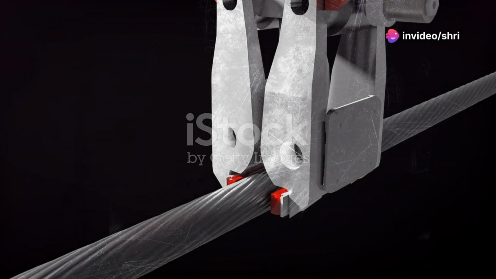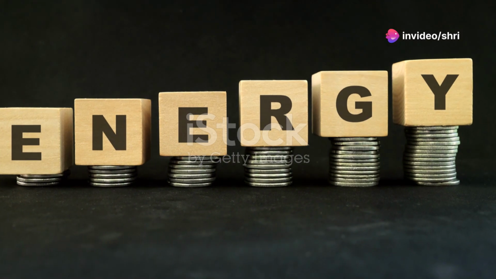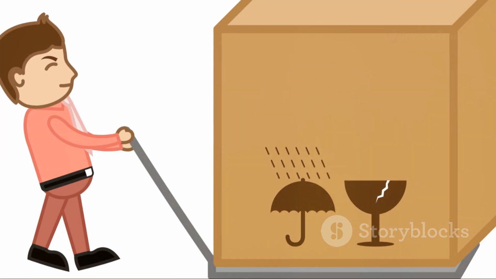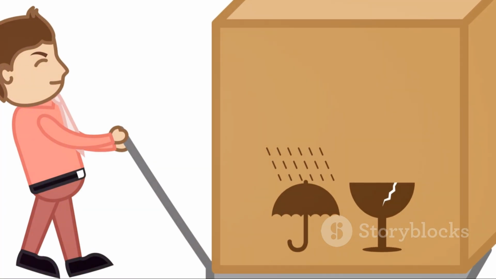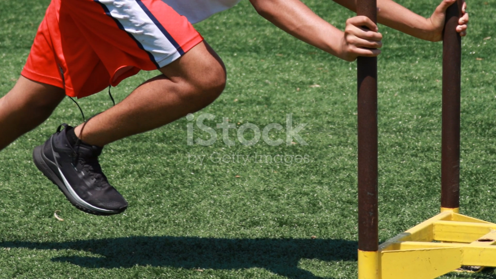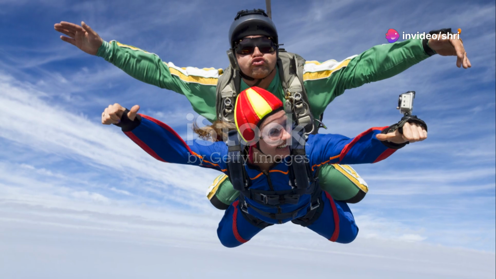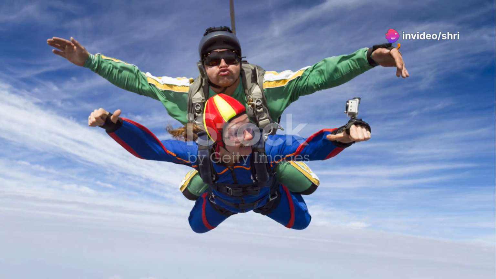Next, let's talk about force. Force is a push or pull applied to an object. It's what makes objects move, stop, or change direction. Force is measured in newtons, and it has both magnitude and direction. Think about pushing a door open, pulling a drawer, or lifting a box. These are all examples of force in action.